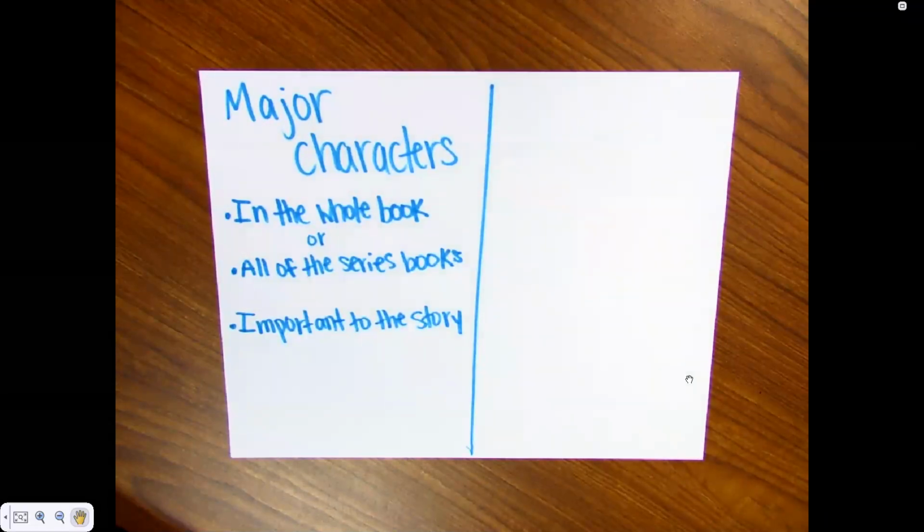And then the last thing is their actions, words, or thoughts are in the book, okay? So the author uses dialogue, the author uses details to describe that character's actions, words, or thoughts. And they're specifically said in the book. They're specifically said. They're not just mentioned, they are specifically said.